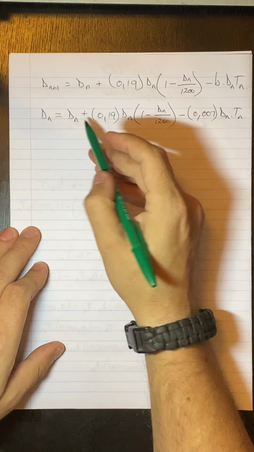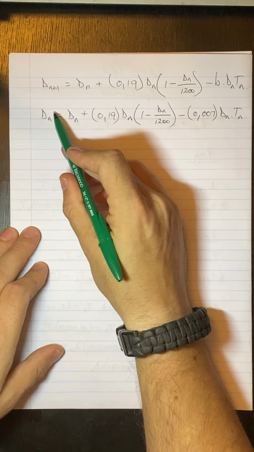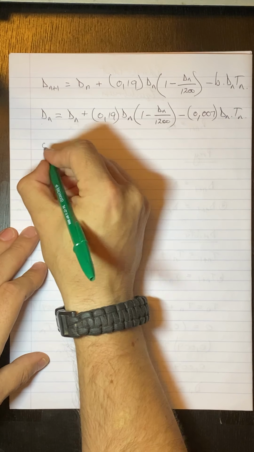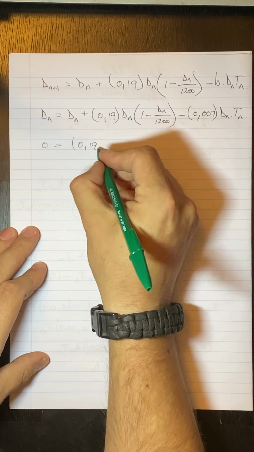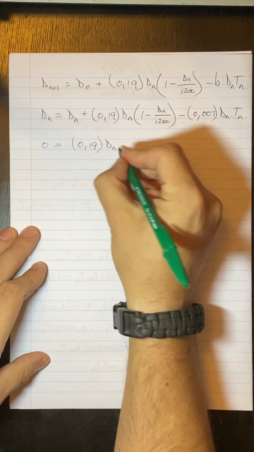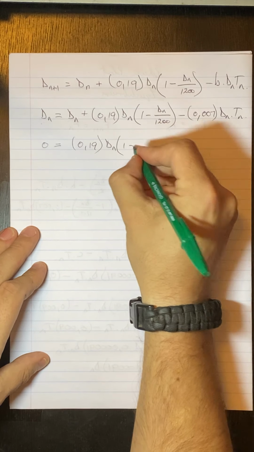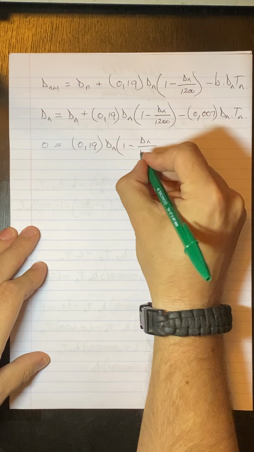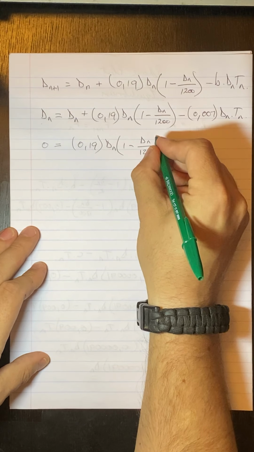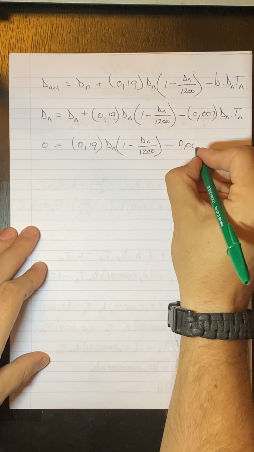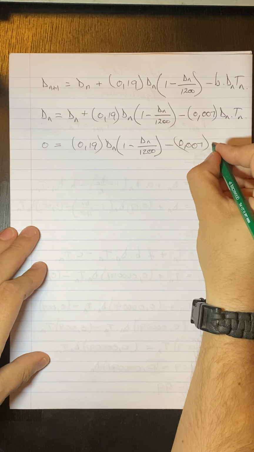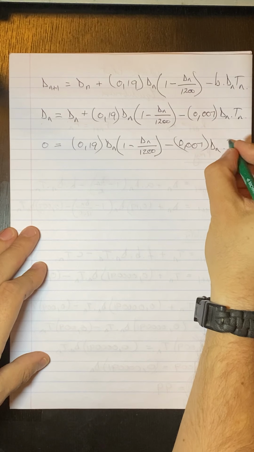Okie doke, so this will cancel, and we are left with 0 is equal to 0,19 dn into 1 minus dn over 1200 minus 0,007 dn/tn.